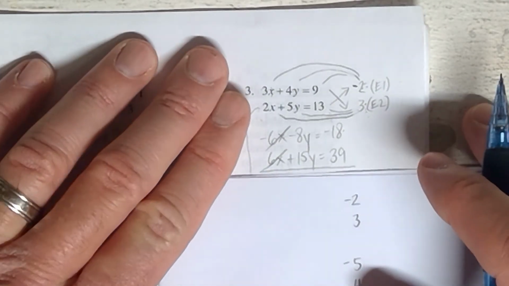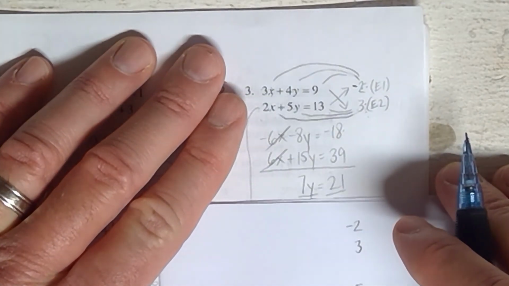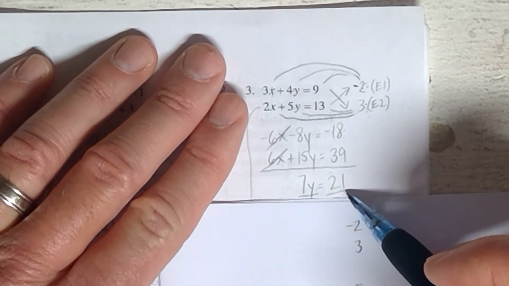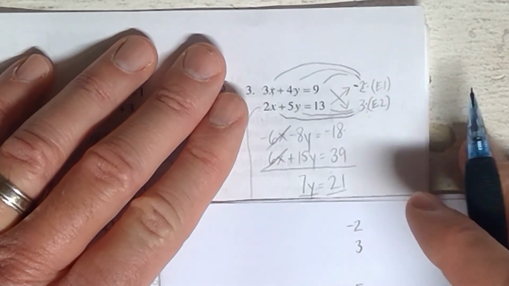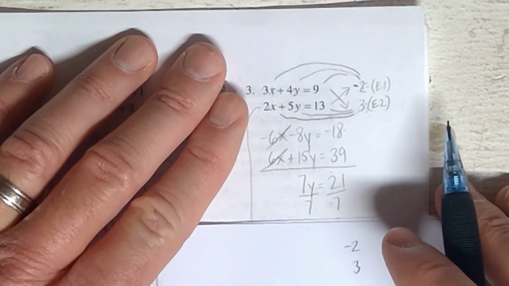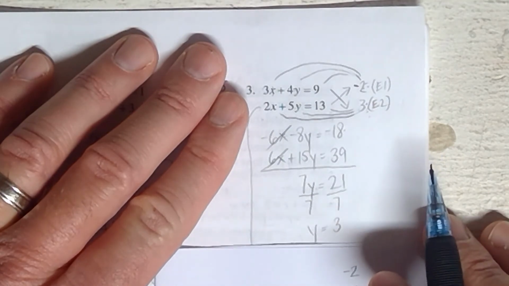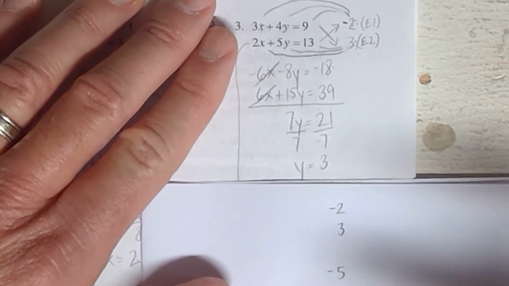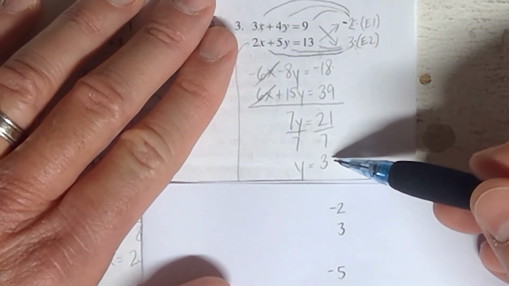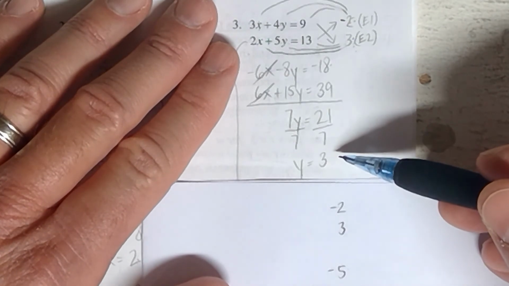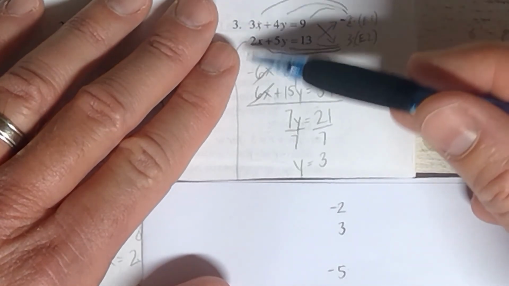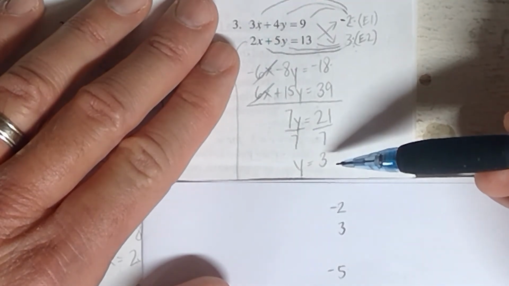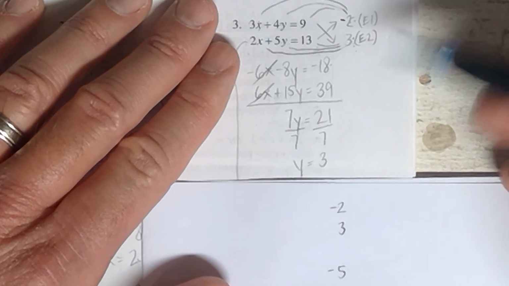Then when you add the equations together, the x's cancel out, and you end up with 7y equal to 21. Then we solve that equation just like we've been doing all throughout this section. Divide out, and you get y equal to 3. We're halfway there. We got one of the variables by itself, and now we need to solve for the other variable. Pick any equation that has both variables in it, plug the y equal to 3 into it, and then solve for the other variable, which would be x in this case.